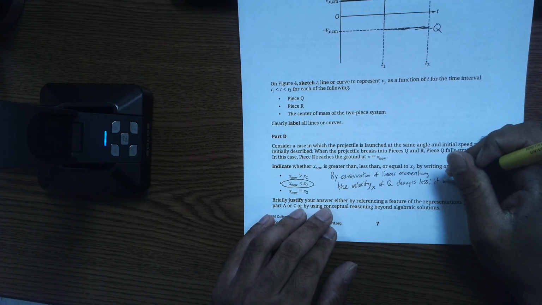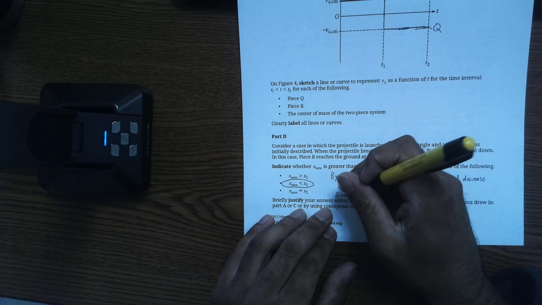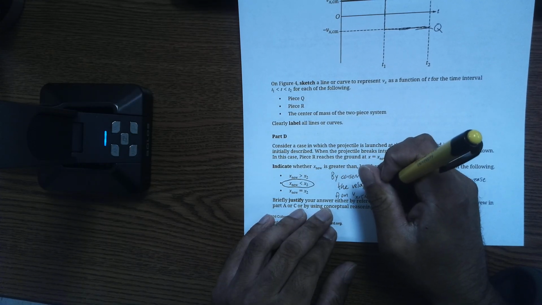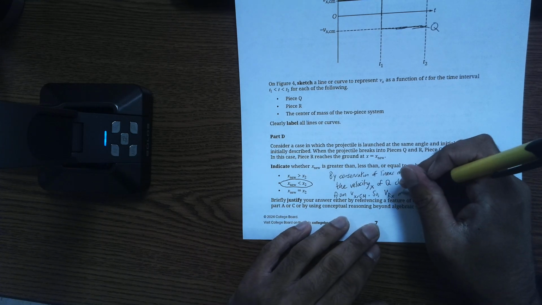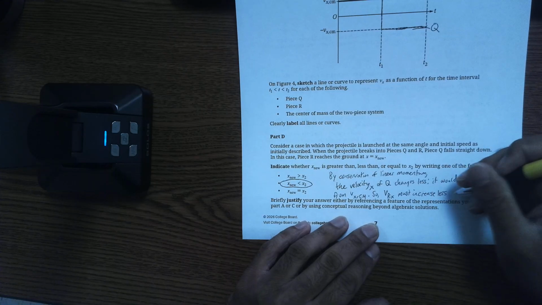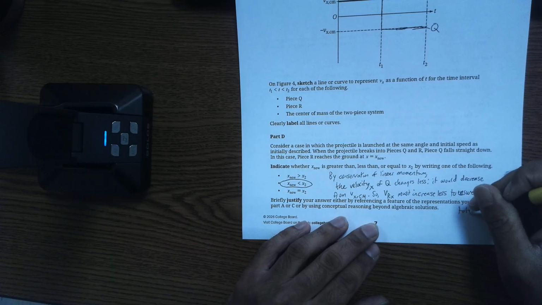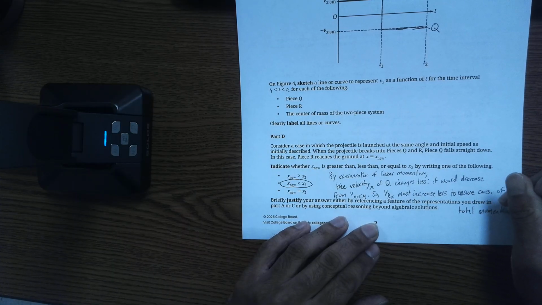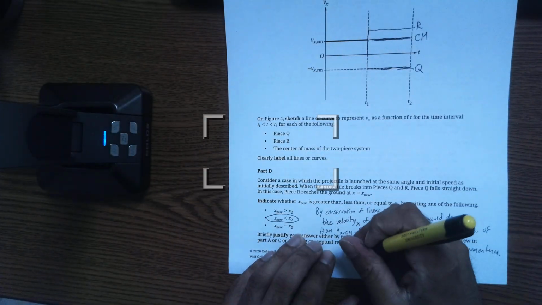It would decrease less from CM. So VRx must increase less to ensure conservation of total momentum. So that means then that you're going to have both of the lines closer to the center of mass.